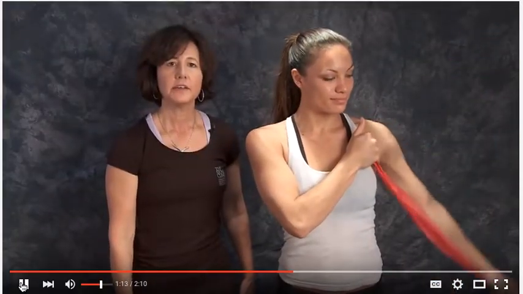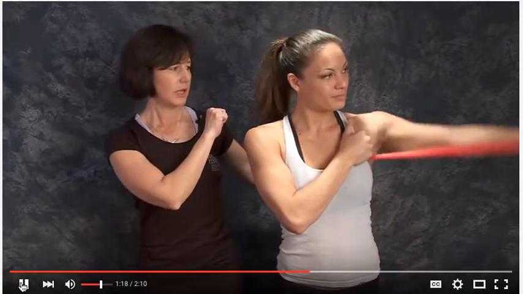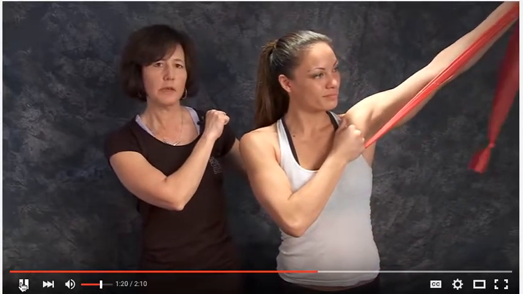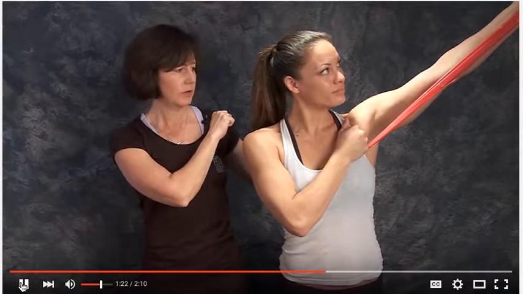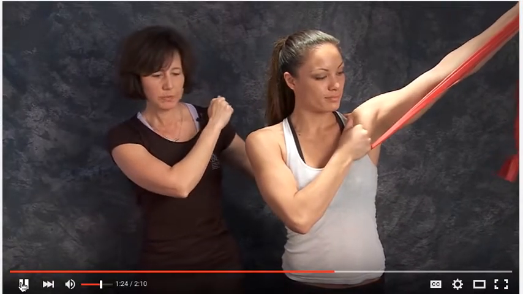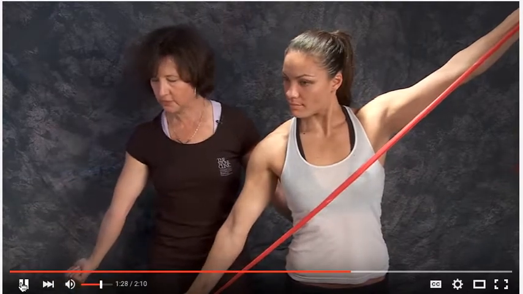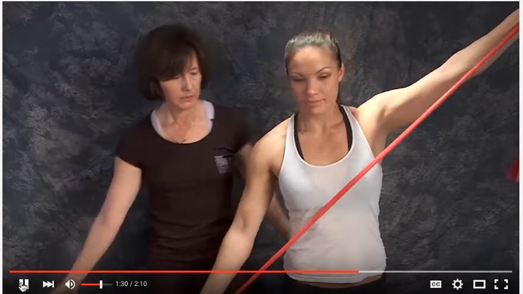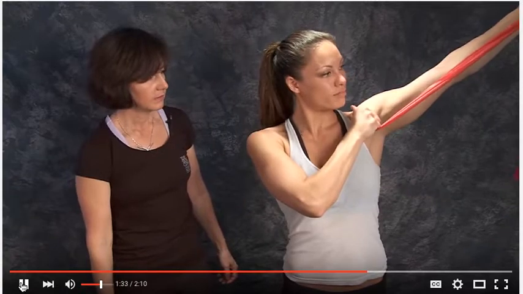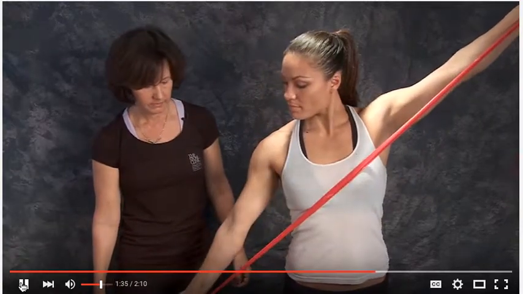This is a diagonal pattern exercise where you start with the involved hand holding the TheraBand at your uninvolved shoulder, and then as you sweep down, your thumb is turning so that it's away from your body. Good.